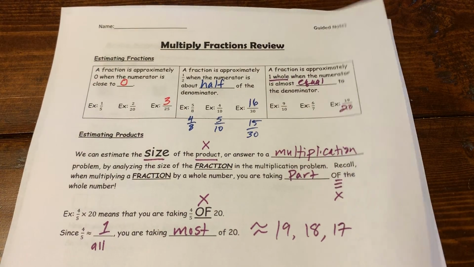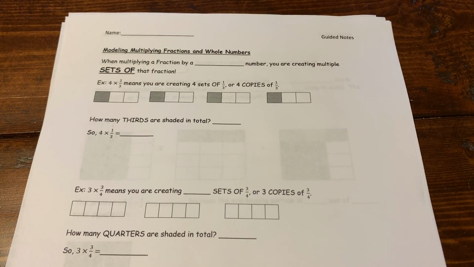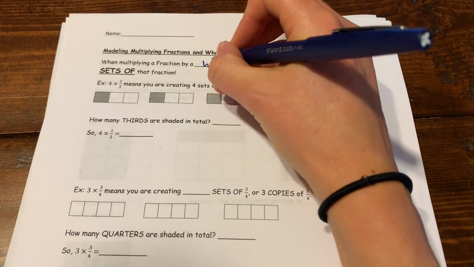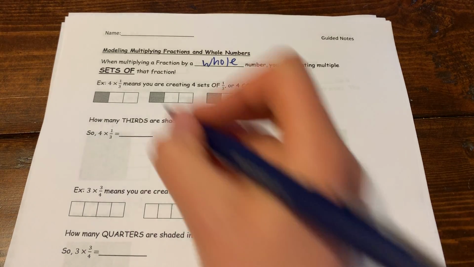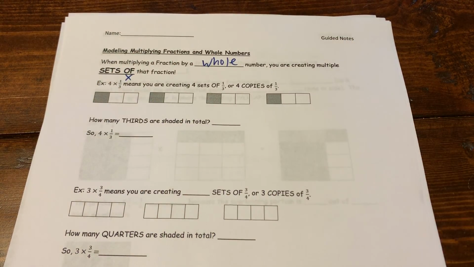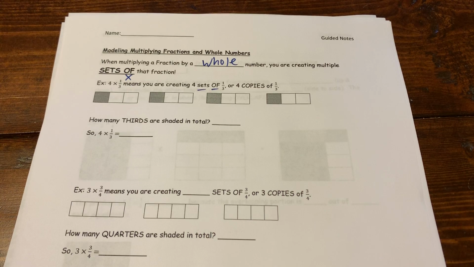Let's go ahead and move on and model how we multiply these fractions. We'll start with multiplying fractions by whole numbers. And remember, when multiplying a fraction by a whole number, you are creating multiple sets of that fraction. So for example, multiplying 4 by a third means you're creating 4 sets of a third, or in other words, 4 copies of a third.